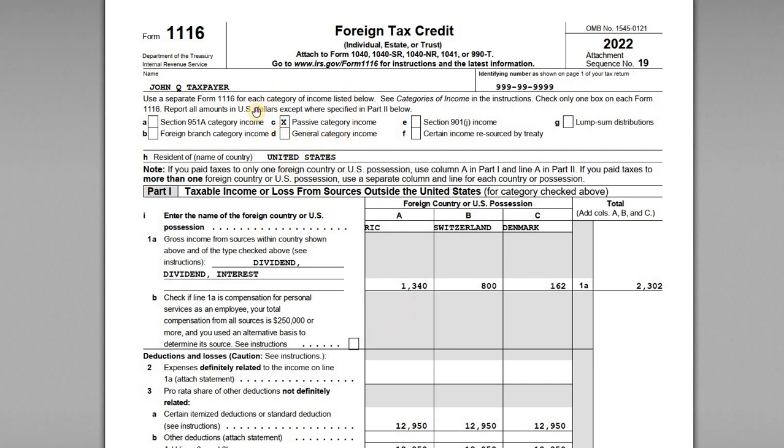So we've got John's passive category income on the 1116. First column, we've indicated it's a RIC investment, and there's our $1,340. And in the first entry here for the gross income from sources within the country shown here on line I, we have indicated that it's dividend income.